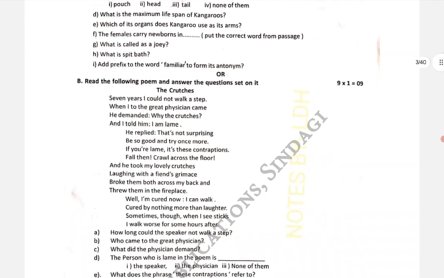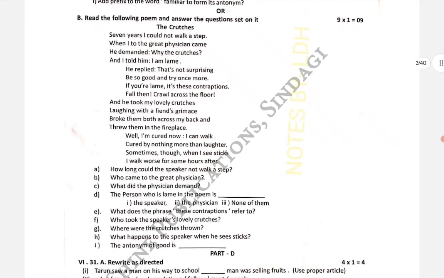So practice the passages, and you will have option B: read the following poem and answer the questions set on it. In your Streams book, you have 15 poems, and out of that you will have one poem here.